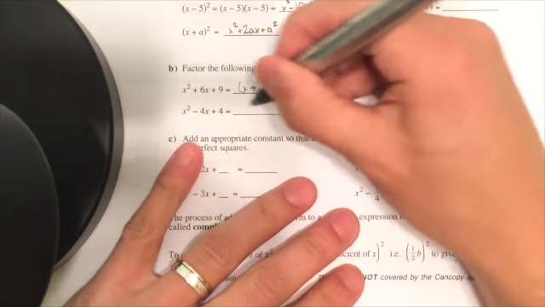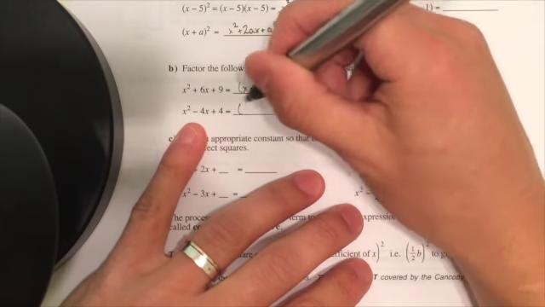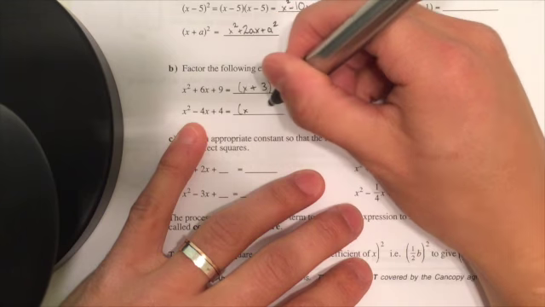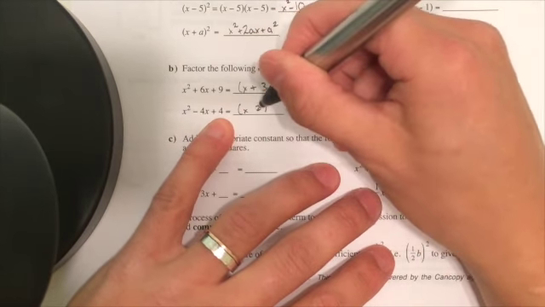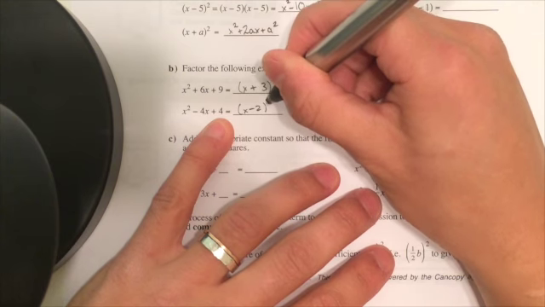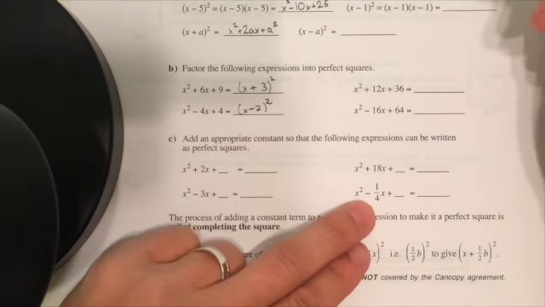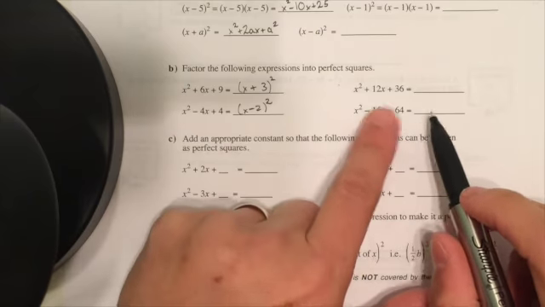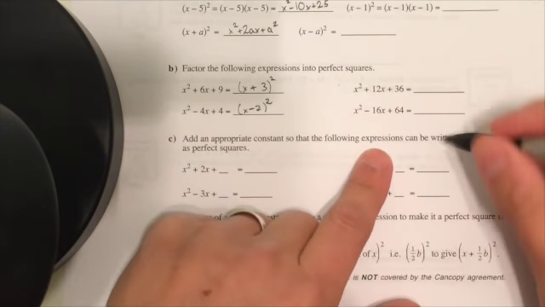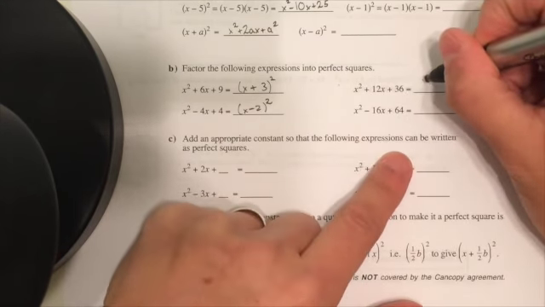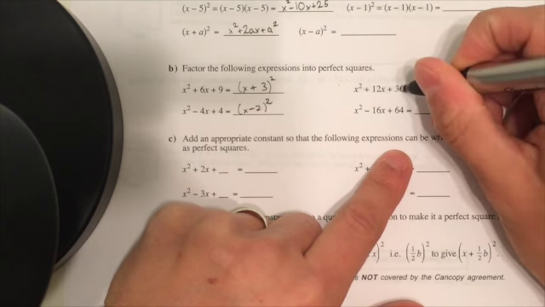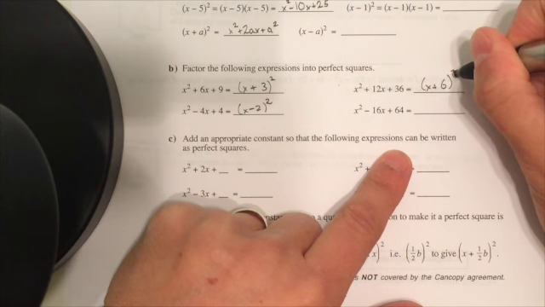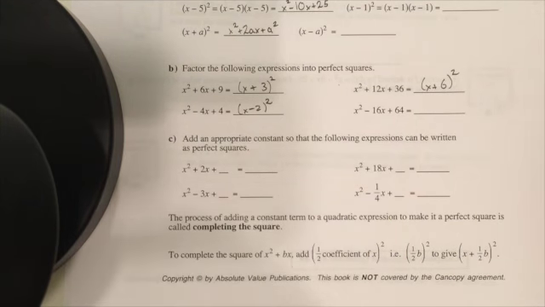All right, and so this one here, we have a subtraction sign. And so I know what my square root of 4 is. It's 2. It's x and negative 2, which would be (x minus 2) squared. All right, so you can probably do these ones as well, but I'll just do this first one. It's going to be x plus 6, because I know the square root of 36 is 6, and that's going to be squared as well.